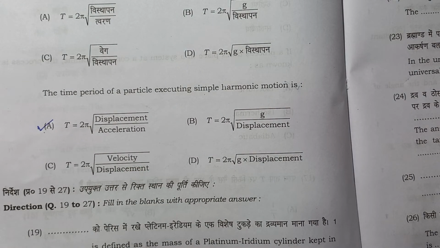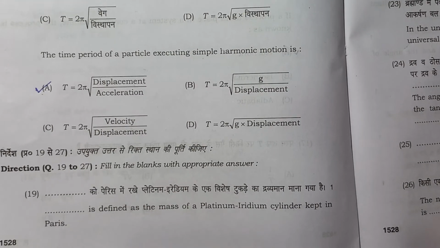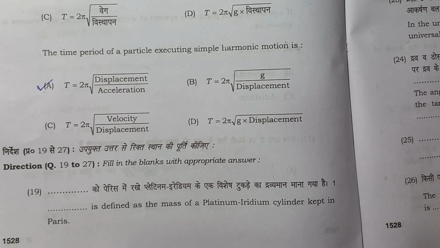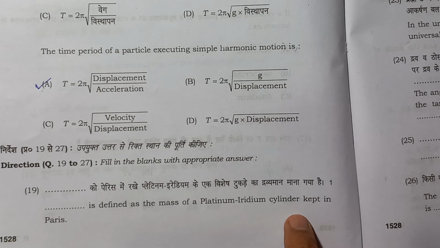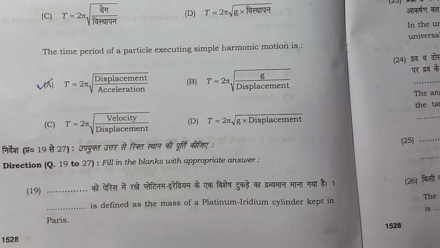Now next question, fill in the blanks with appropriate answer. Dash is defined as mass of platinum iridium cylinder kept in Paris. Platinum iridium cylinder is the standard with respect to kg.